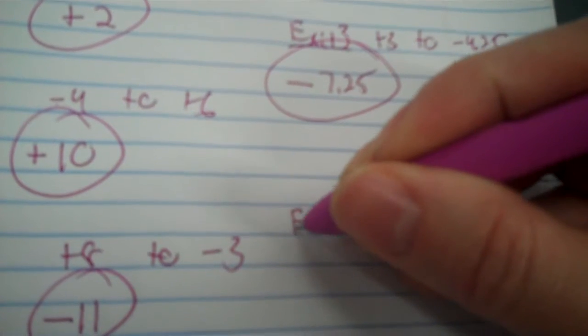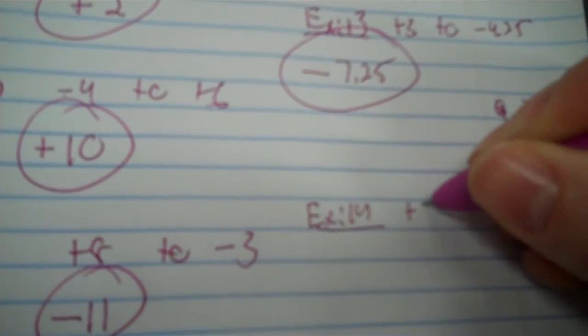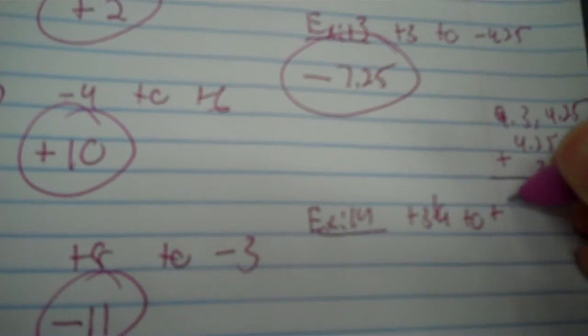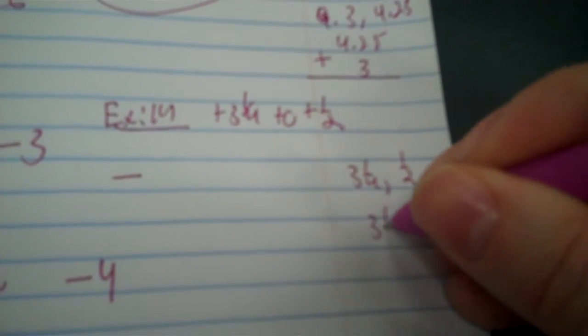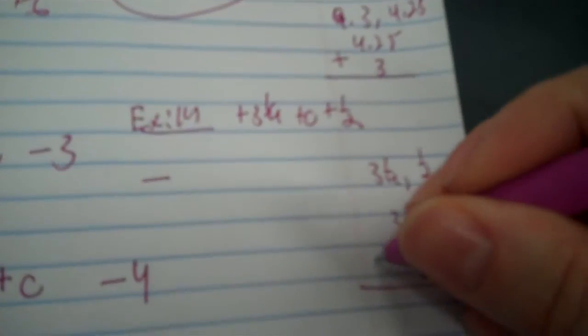Okay, positive 3 1/4 to positive 1/2. I'm going from 3 1/4 somewhere there, a half's right here, so I'd be moving in the negative direction. Now again, list the absolute values, 3 1/4 and 1/2. This time when I go from 3 1/4 to 1/2, I don't have to pass the 0, so I would subtract instead of add, okay?